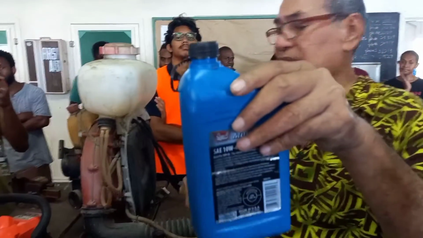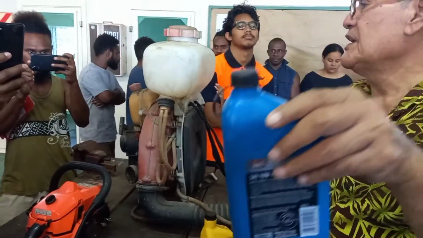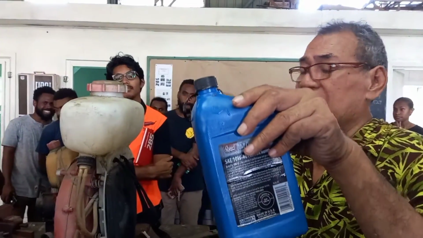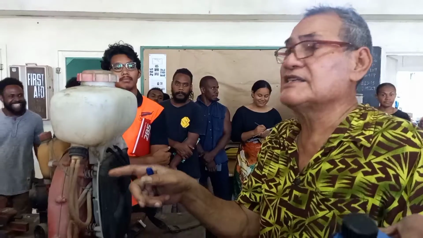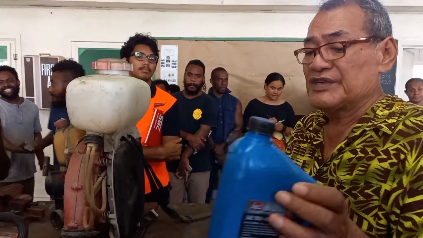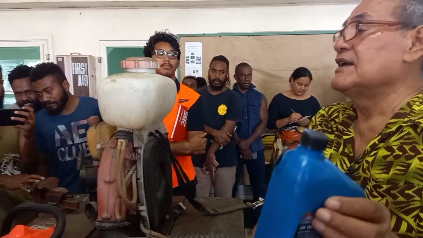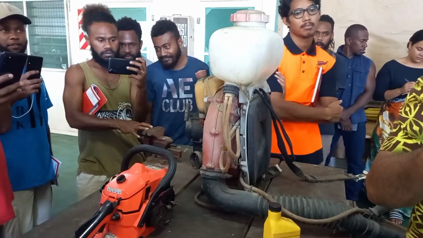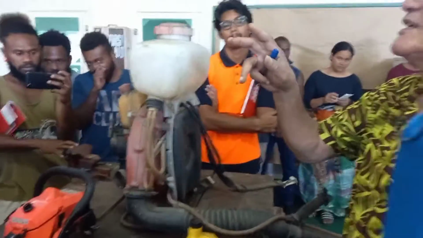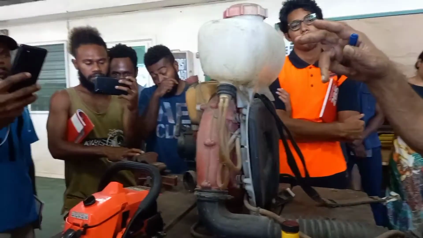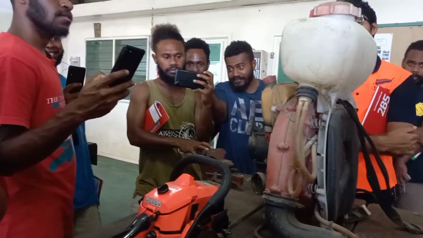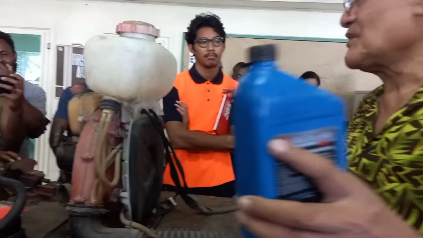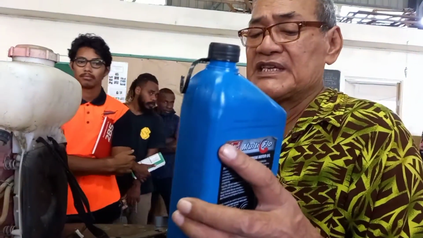It's got these numbers: SAE 10W to 40. The bigger the number, the thicker the oil. The hotter the country, the thicker the oil you need. For Samoa and the Pacific, where it's very hot, you need to use SAE 30 at least, or SAE 40. When you have a 10W, it means a thin oil. W usually means winter. So in countries like New Zealand, where it's very cold, you would be using this kind of oil.